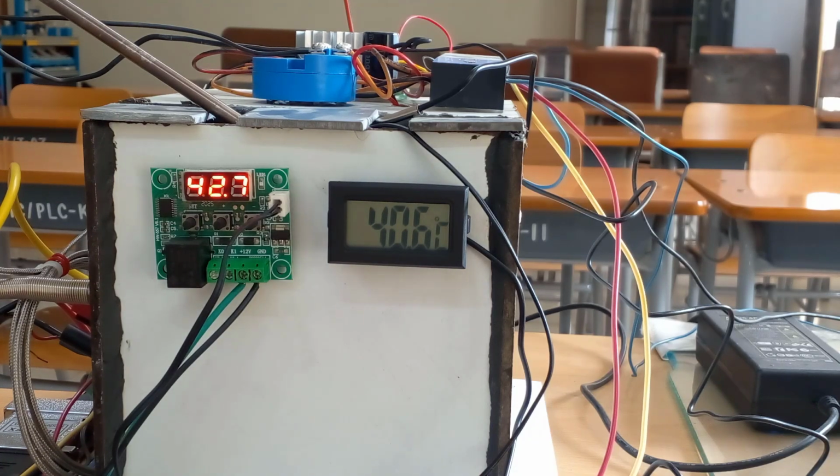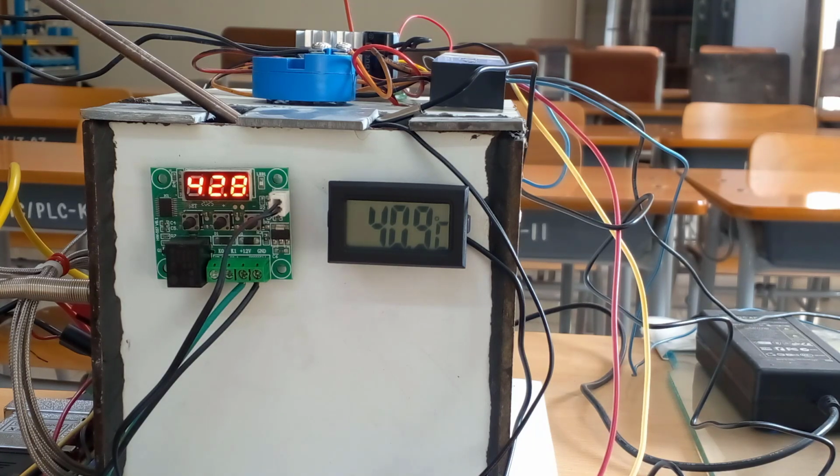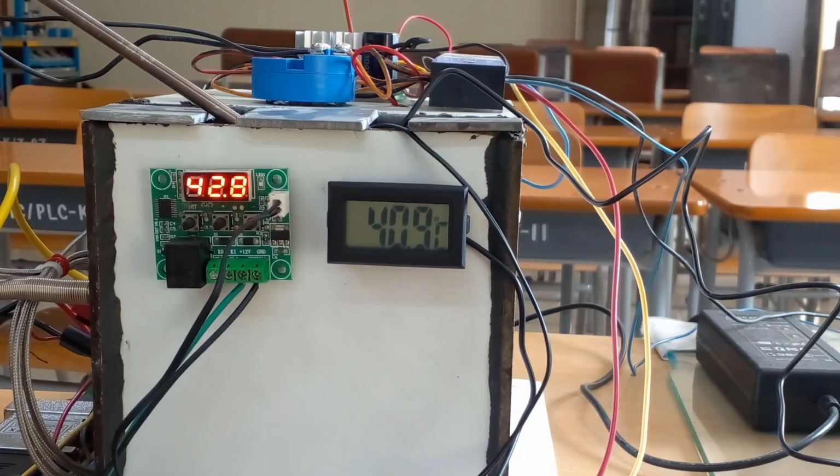We have reached almost the end of this video. I think this video will be helpful for you to get an idea about how to implement PID control for a real process using Siemens S7-1200 PLC and TIA Portal software.